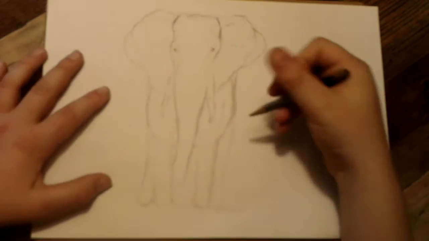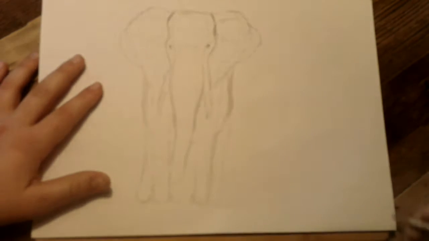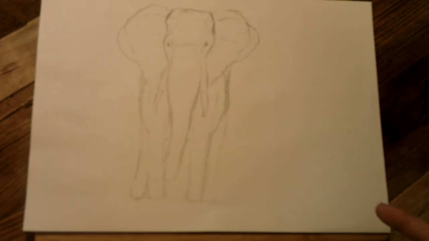So then I started to do the nose, the details in the nose. So there's lots and lots of lines in the nose. So I started to do that.